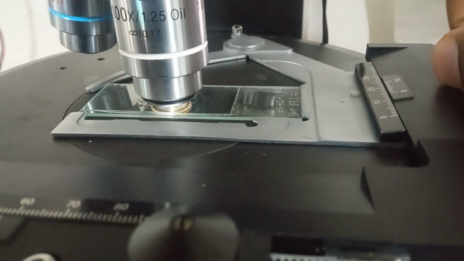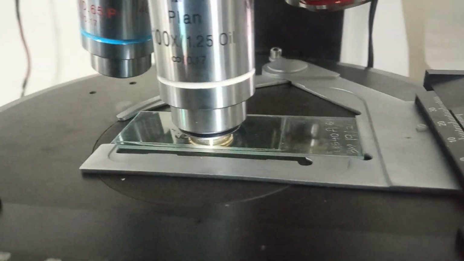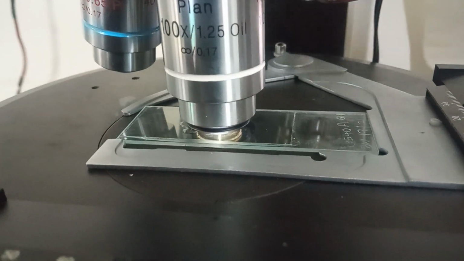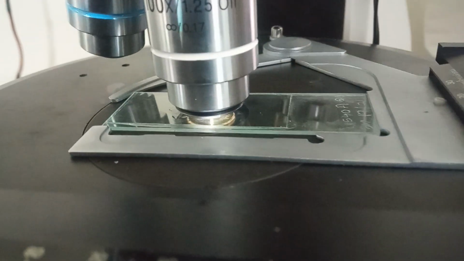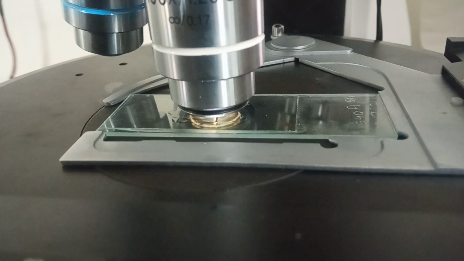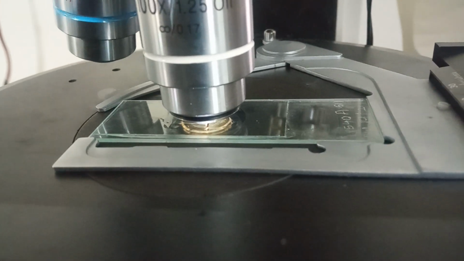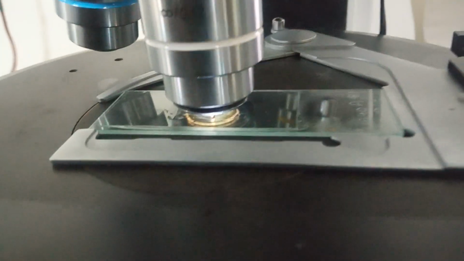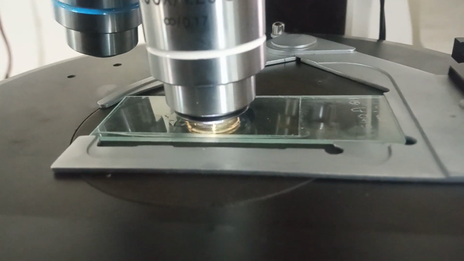Okay, we have marked a box on the cover slip to observe a particular area of the slide, and as you can see, we are now at the vertex. We are now at the lower vertex of the box.